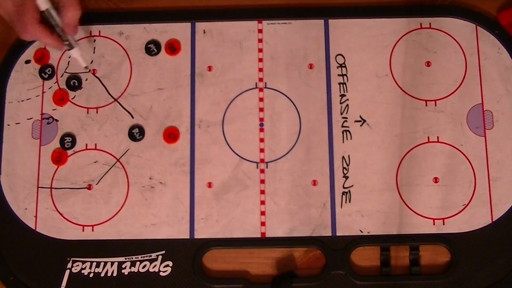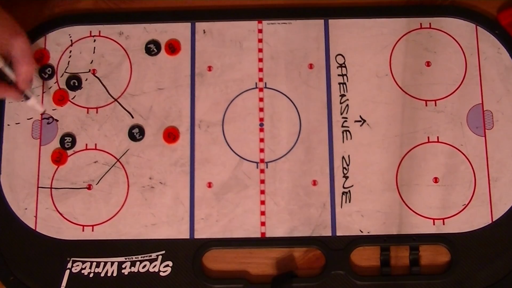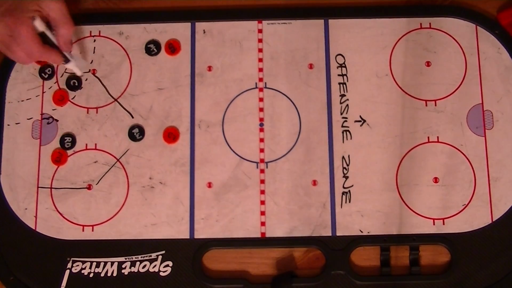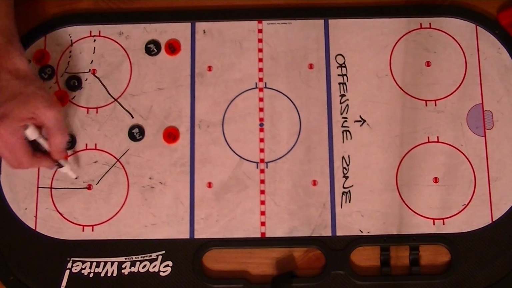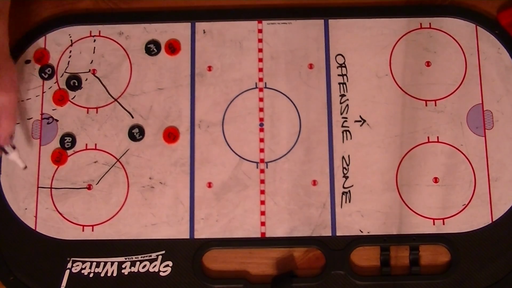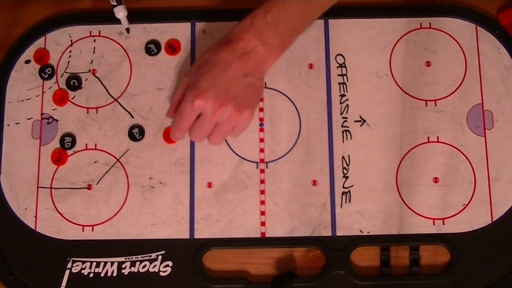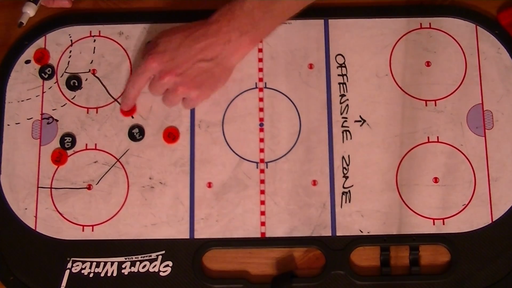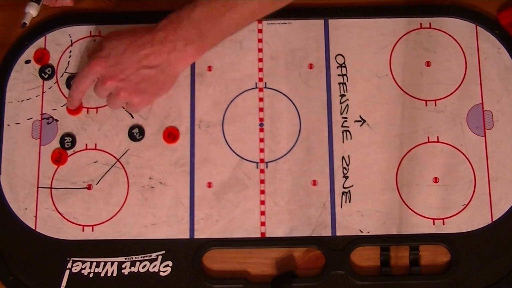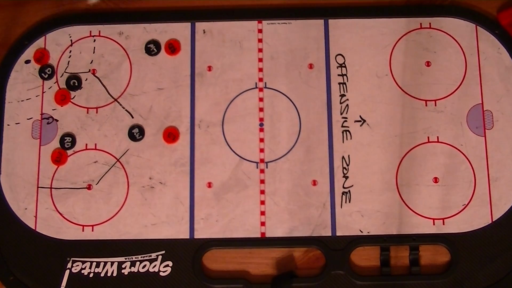Okay, we absolutely want to keep the puck in our defensive zone. We want to keep it out of this house area. We want to force the puck to the outside, always. Get it out of there. We don't want to bring it through the middle, because if we bring it through the middle, what you're going to find is someone's going to come down and score. Okay, so we try to force it to the outside.